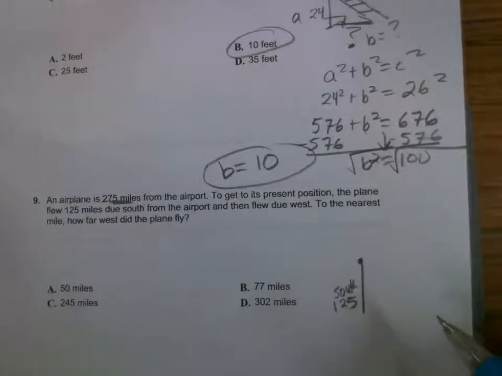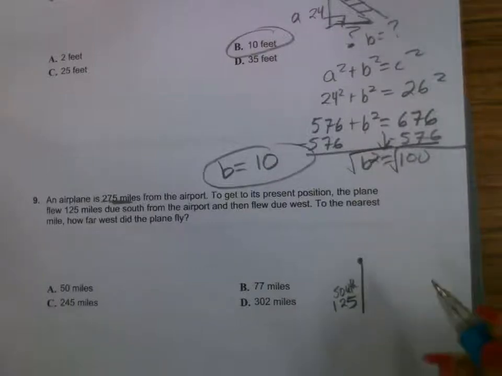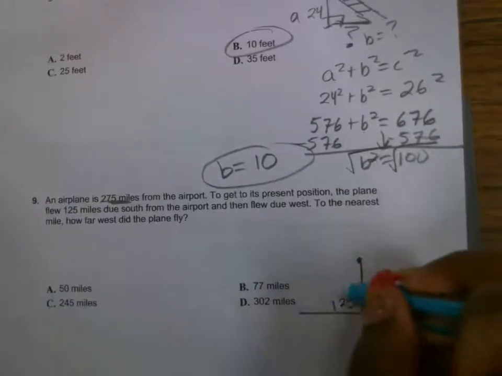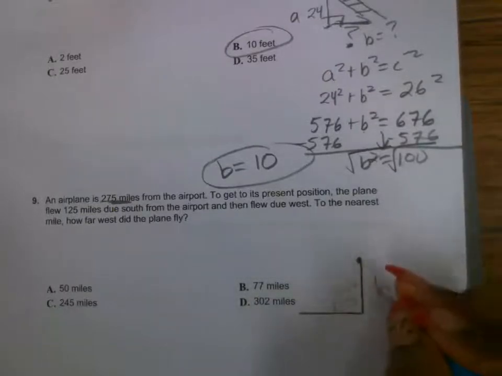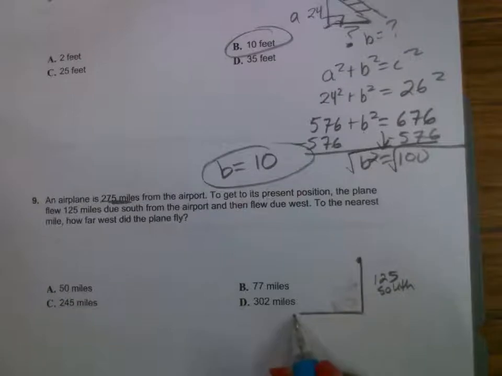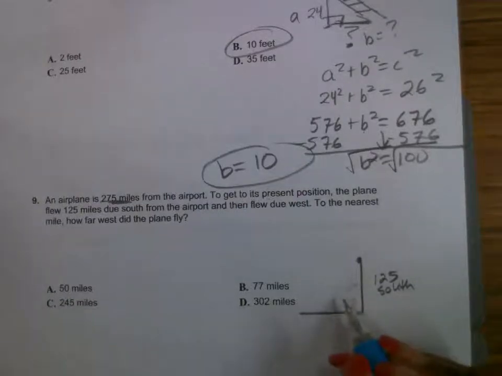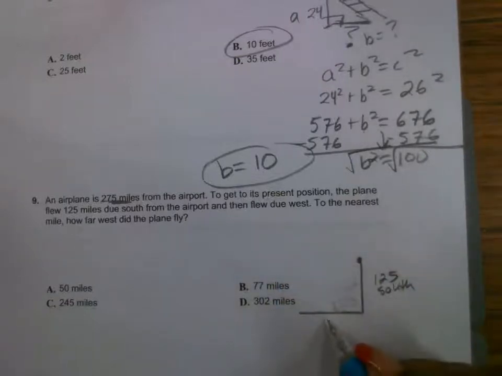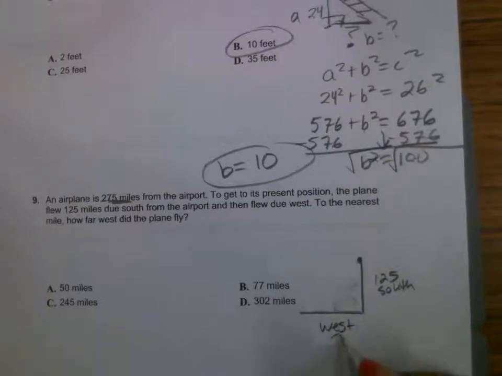125. Okay. And let's see, from the airport, and then flew west. The west coast is out towards Florida. So that out towards Florida would be this way. Okay. And so let me move this and put the 125 south. Okay. And then this is like going to Florida, from here to Florida, and then going out towards California. So this would be, what did I want to say? Where is that man? Okay. Where is it? All right. And then flew due west. Okay. So this is the west. And it didn't give us an amount there. Okay. So I'm going to put question mark.